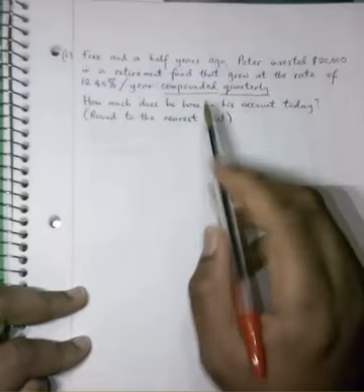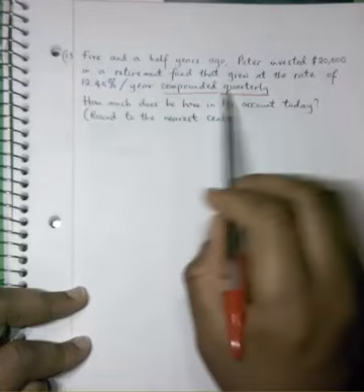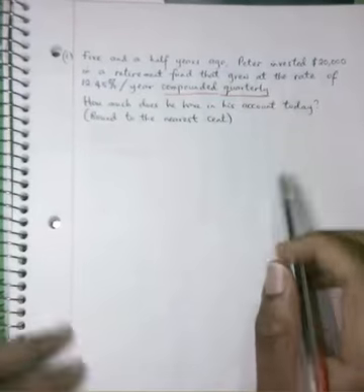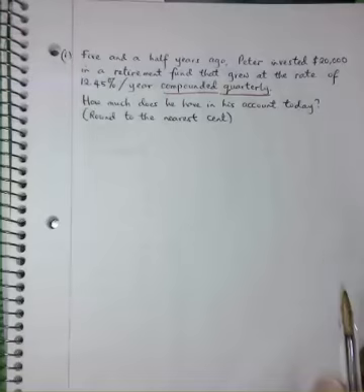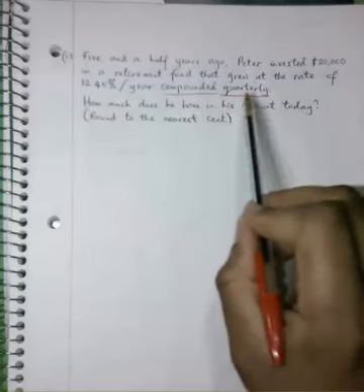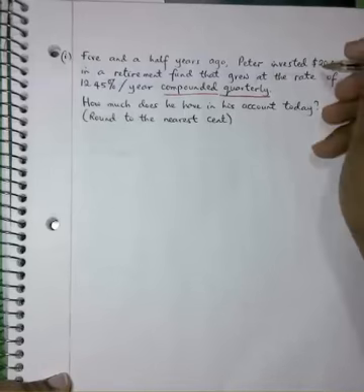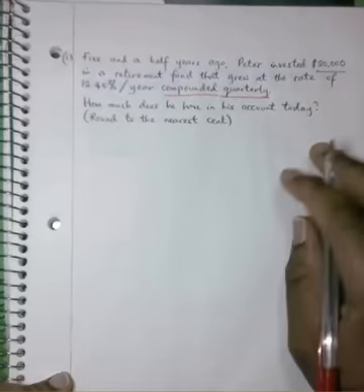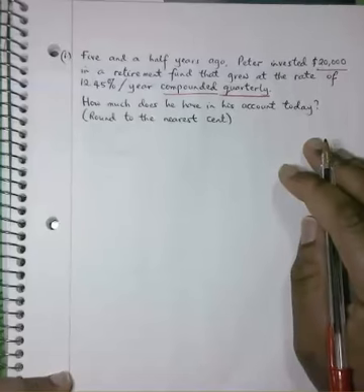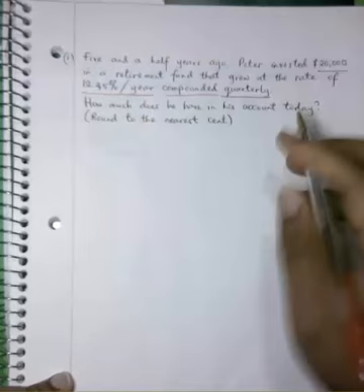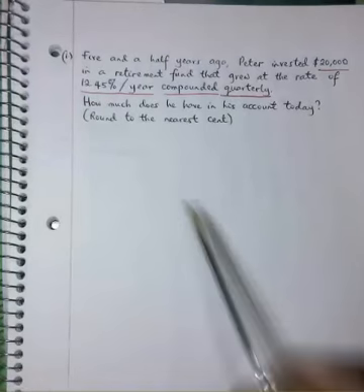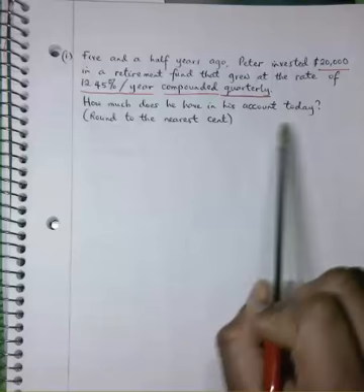When you read questions, you want to find clues of what to use. We see compounded quarterly, and he invested $20,000 in a retirement fund that grew at the rate of 12.45% per year, compounded quarterly. How much does he have in his account today?